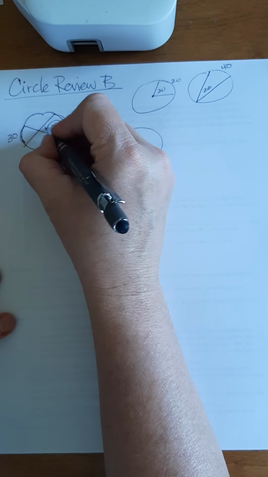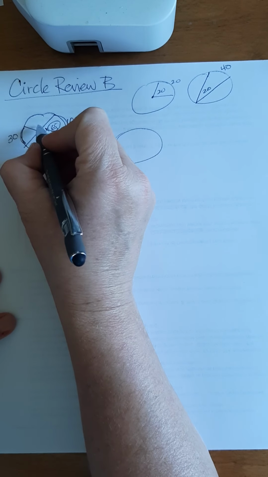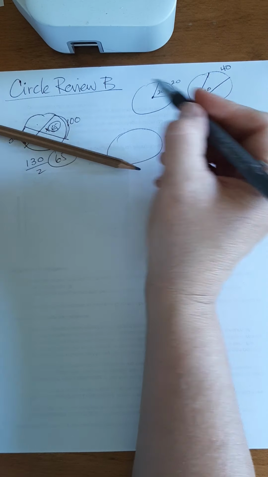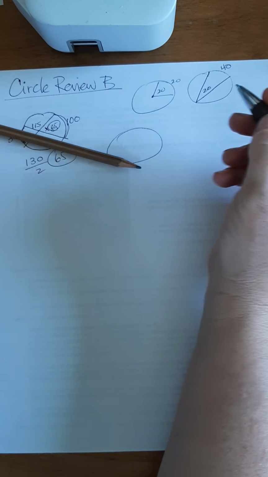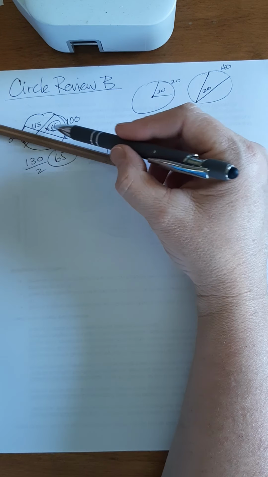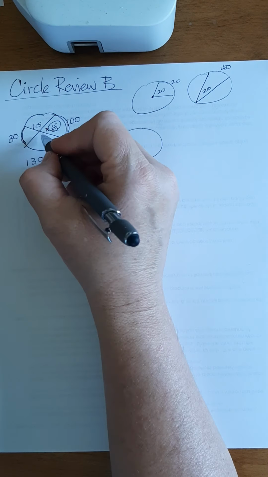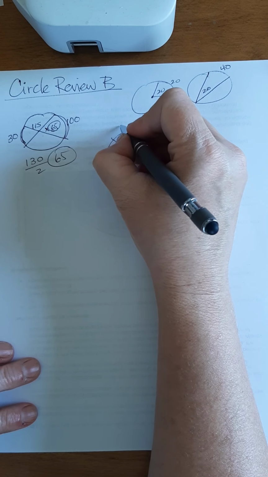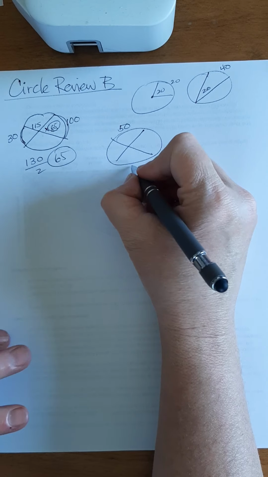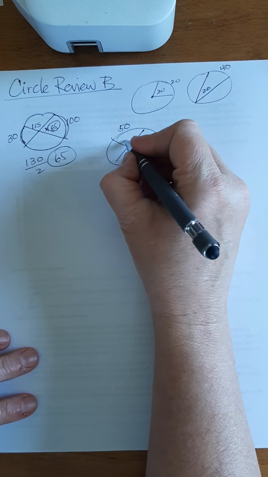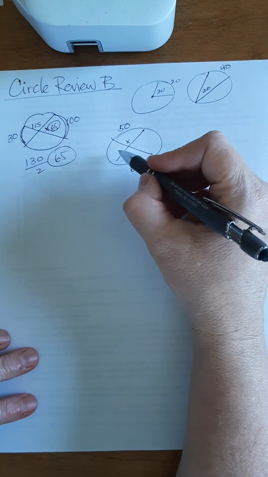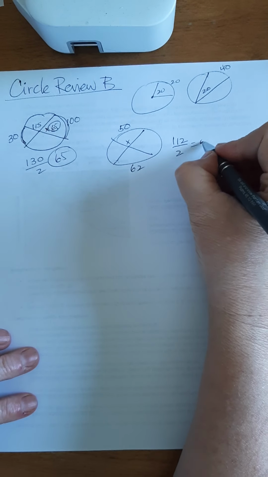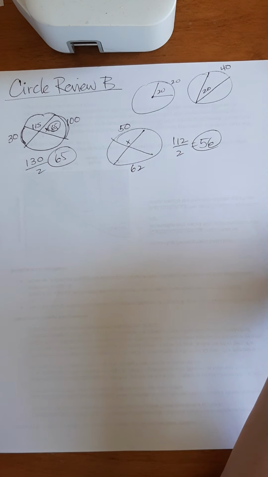An interesting thing is, of course, if that's 65, you know this right next to it, since that makes a straight line, it adds up to 180. So 180 minus 65, 115. And then, of course, you got some vertical angles going there. Now, you could say, let's say 50 and 62 and want that one. Same thing, it's on the inside, so you add them up, divide by 2, 56.